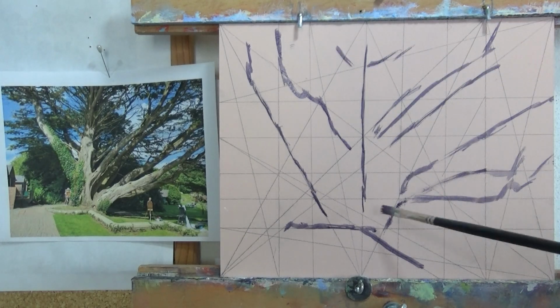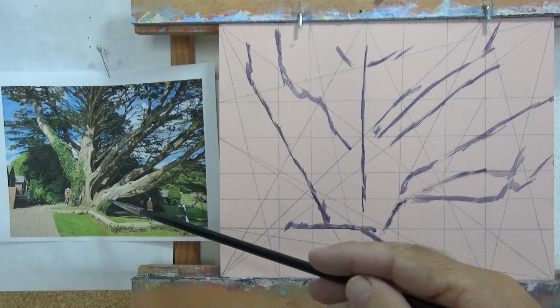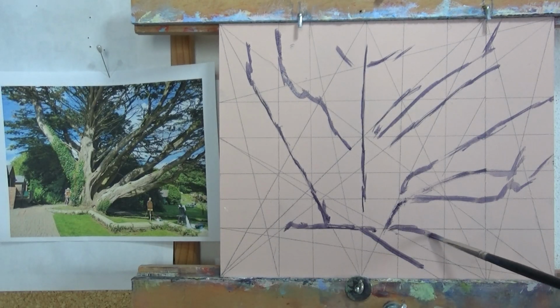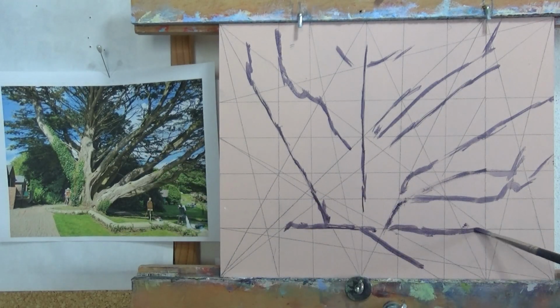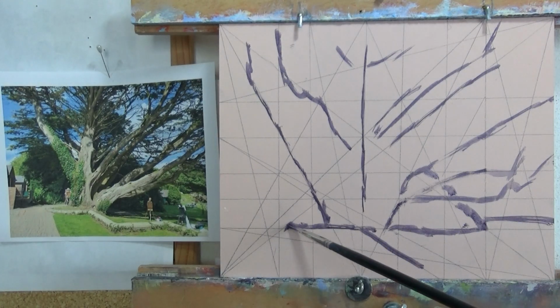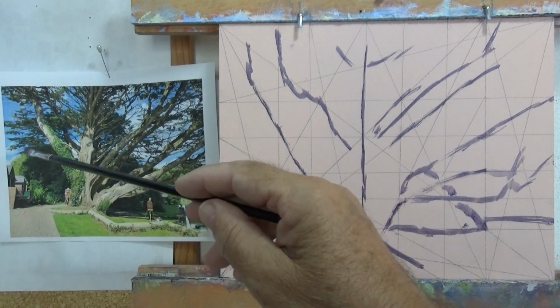So I'm just continuing here to use the lines on the grid as much as I can to draw in the shapes that I'm seeing here. So there's this bush around here, and that can just go on some of those lines that are there. It does mean sometimes that you have to change the view in front of you a little bit to fit, but that's fine. We're making a painting, we're not taking a photograph.